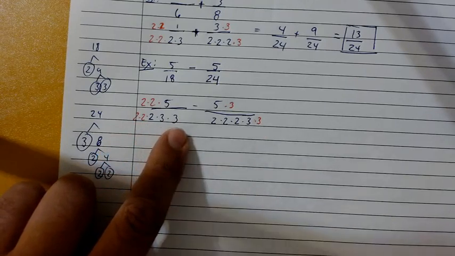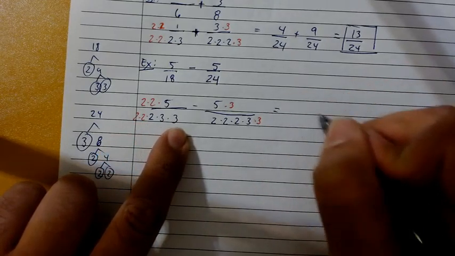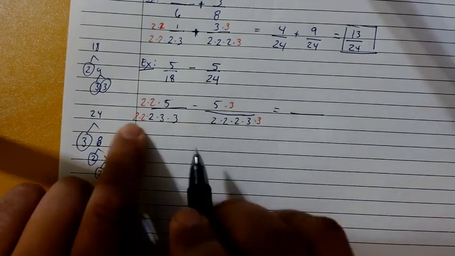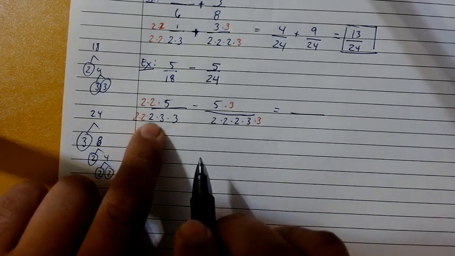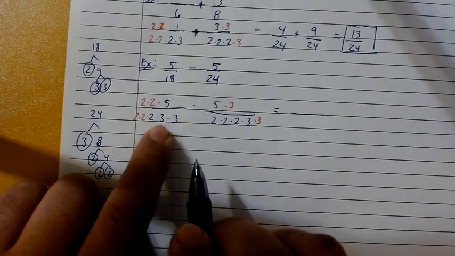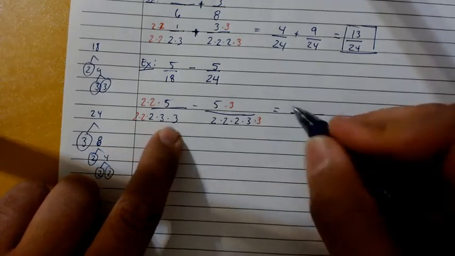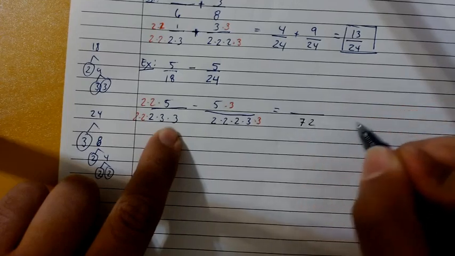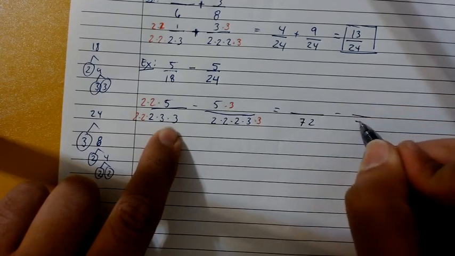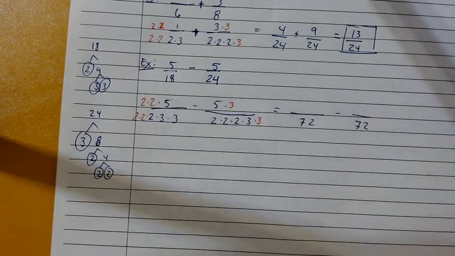Okay, so now we can put that together and finish our problem. 2 times 2 is 4. 4 times 2 is 8. 8 times 3 is 24. 24 times 3 is 72. So that's going to be our common denominator. Both of these have a 72 in the denominator like that.